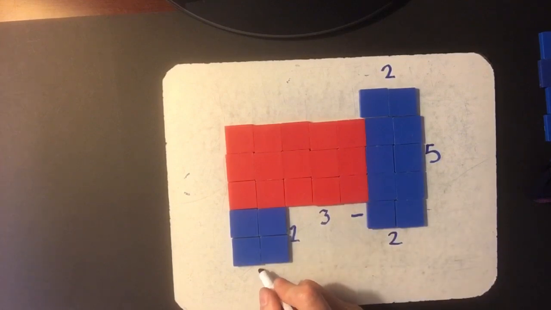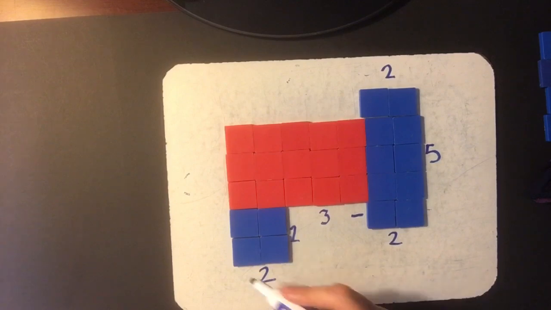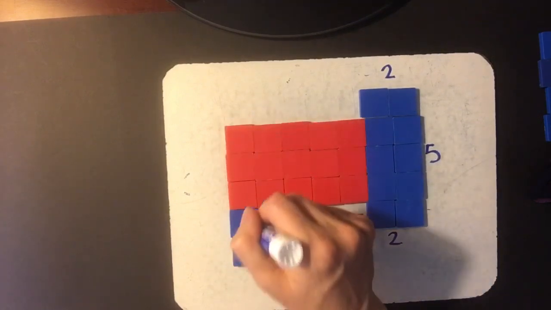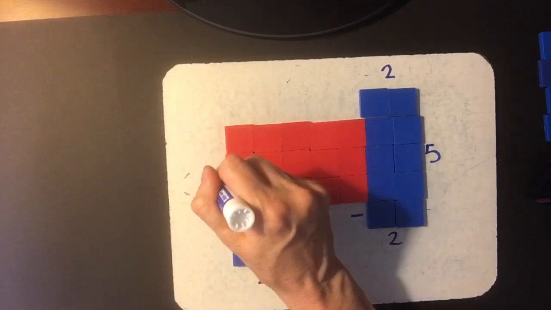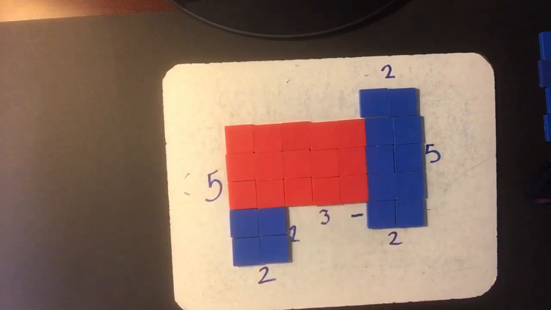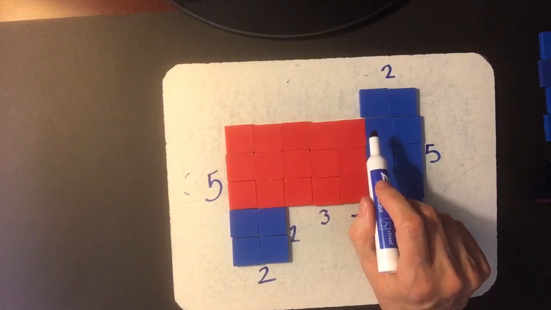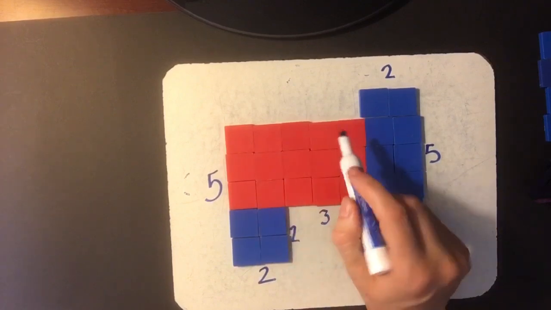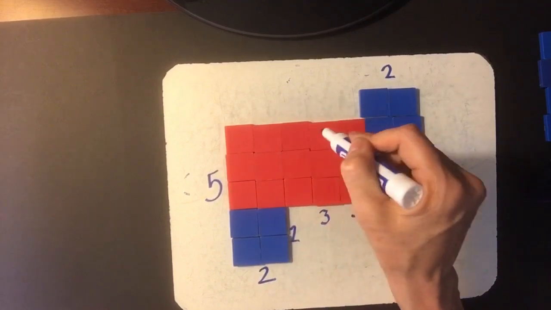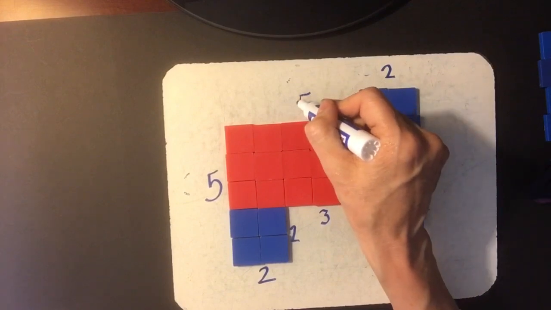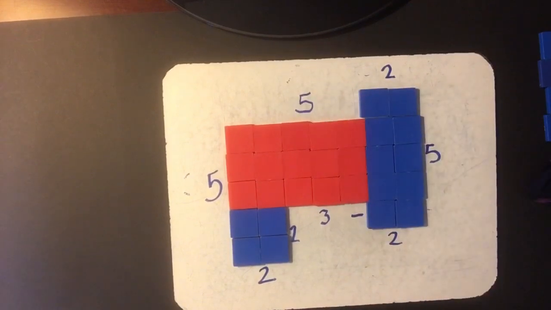Okay, this side is 2. This whole side is 1, 2, 3, 4, 5. So I'm going to count that as 5. And then over here, the perimeter is also 5. 1, 2, 3, 4, 5. So now what I'd like you to do is go ahead and see if you can calculate these all up together and tell me what the perimeter is out there in video land.